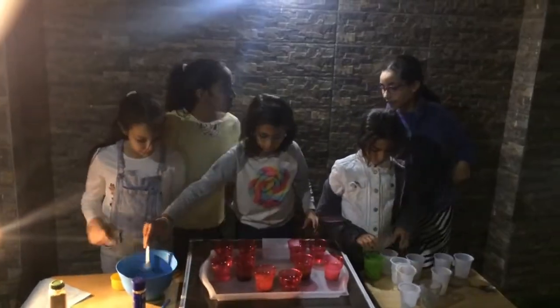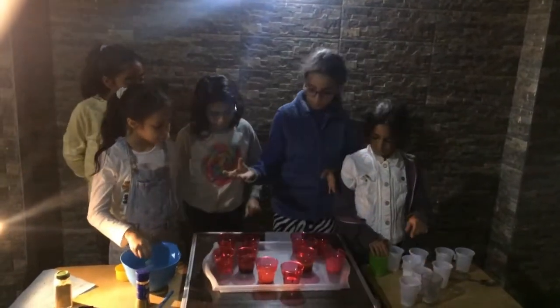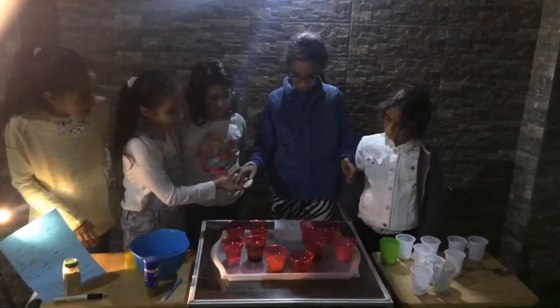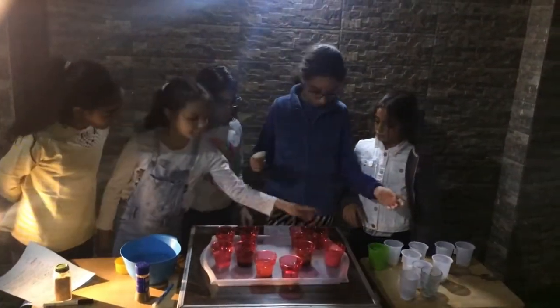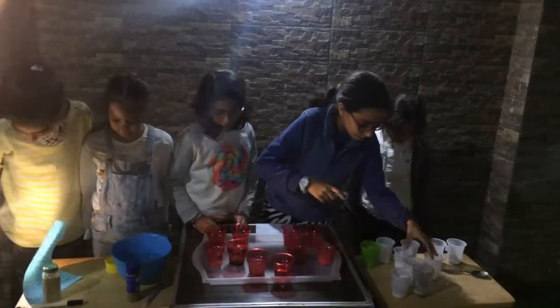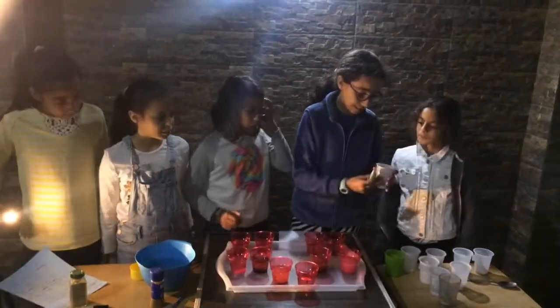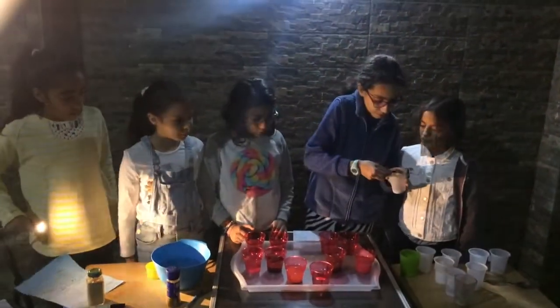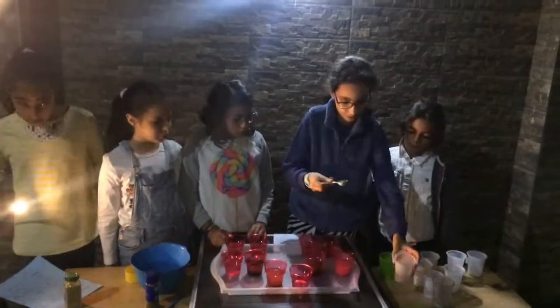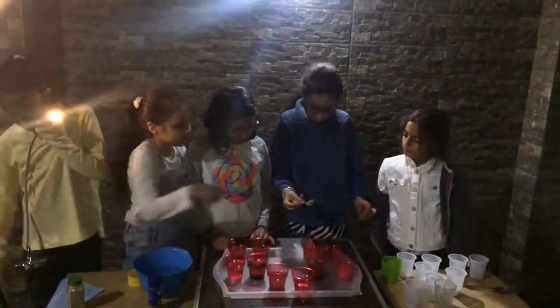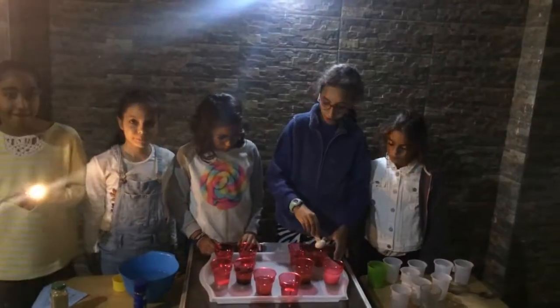So now we are going to do the pepper in cup 7. So here is the pepper. I'm going to get the same amount as the others. Do I start mixing? Yes.